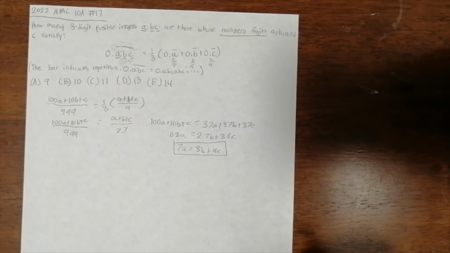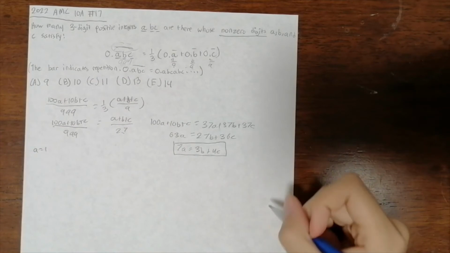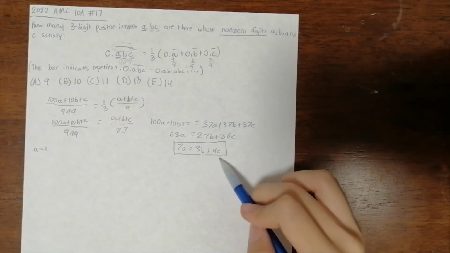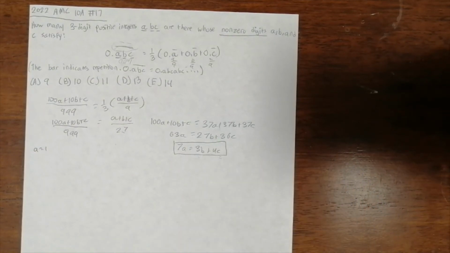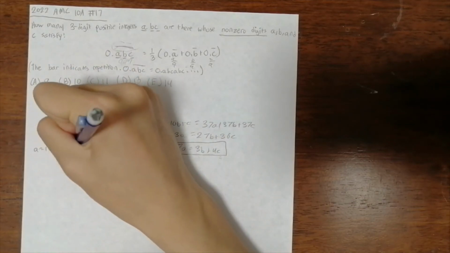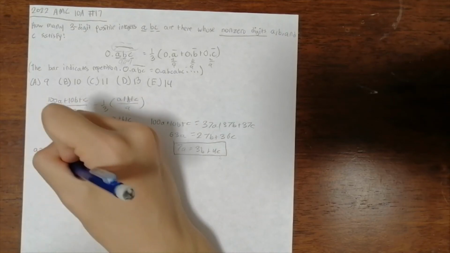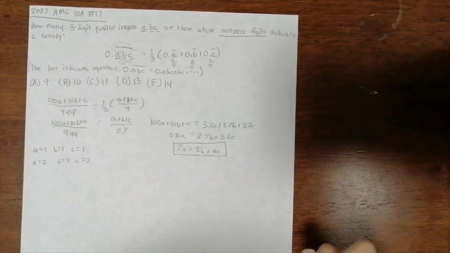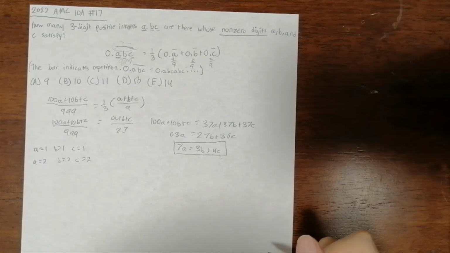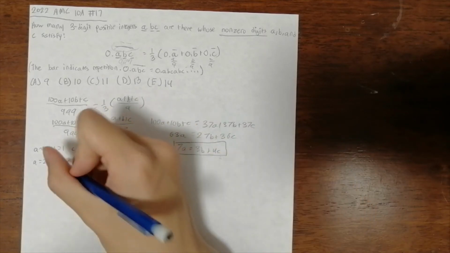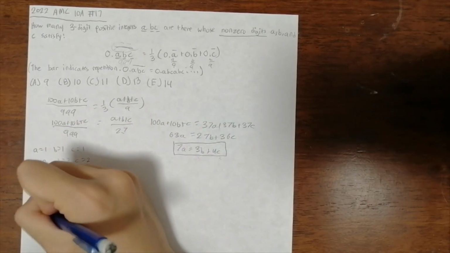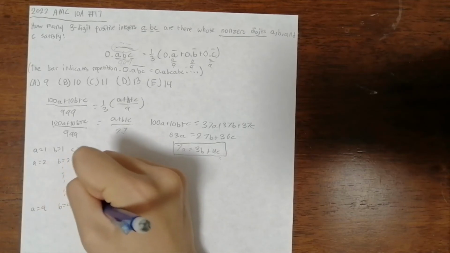Our solutions are going to be, if A equals 1, B and C are going to be 1 as well. Okay, so our solutions always look like A equals B equals C. So we'll have A equals 2, B equals 2, C equals 2, and so on. A equals 9, B equals 9, C equals 9.